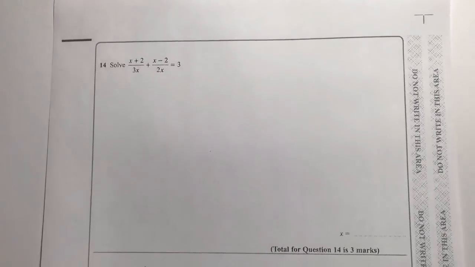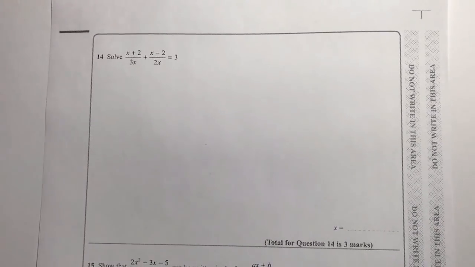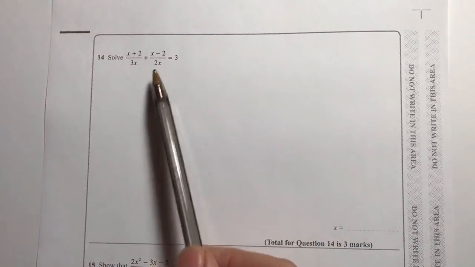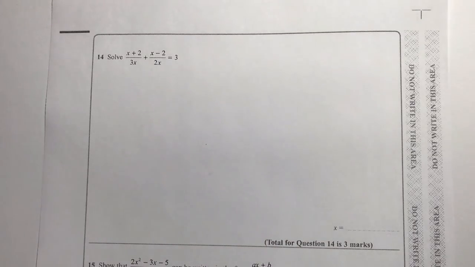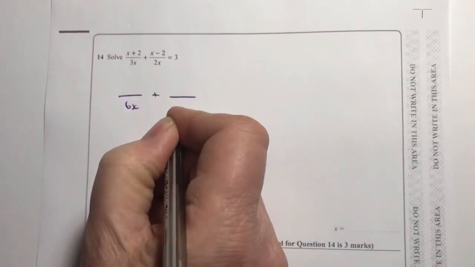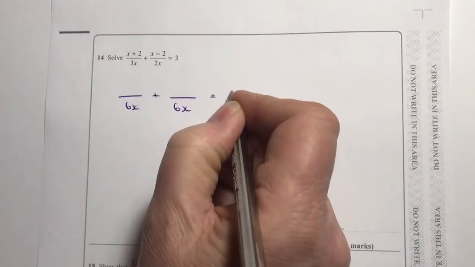Okay, so this is going to be question number 14. So algebra fractions, again, do crop up. It's well worthwhile getting to grips with how these work. But basically, like adding any other fraction, you need to make sure you've got a common denominator. Now in this particular case, I'm going to make it 6x, okay? So what I'm going to do is I'm going to put both of these under 6x, okay?